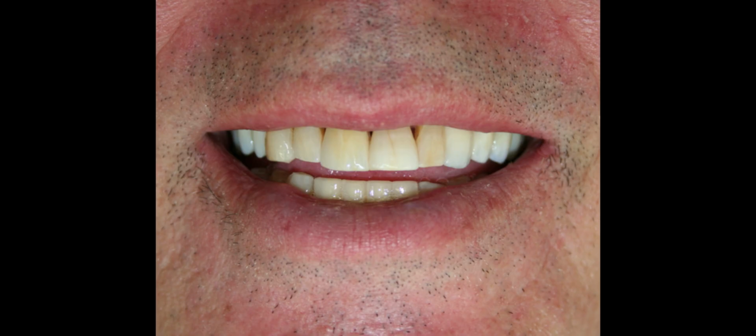Okay, so 7 years after the upper implants, the front implant and the back implants were placed, and about 18 years after the lower implants were placed, so 18 years, that was June of this year, June 2026, and you can see this is his smile, and we've maintained 4 of his natural teeth quite nicely, and we've restored the others and his function using implants and the crowns and bridges.